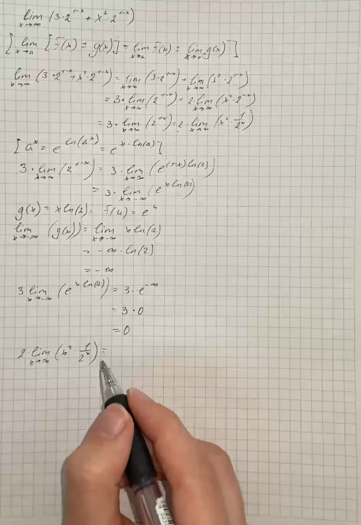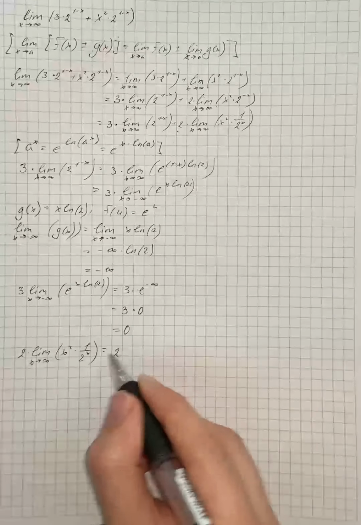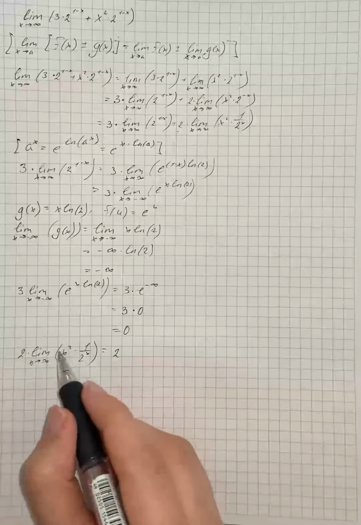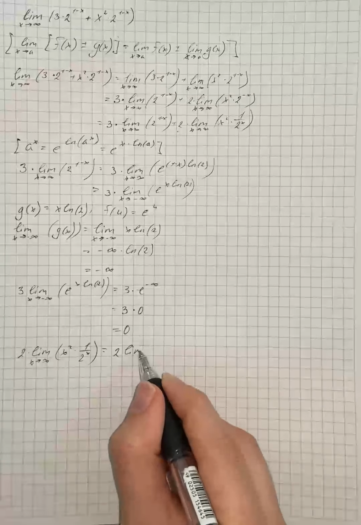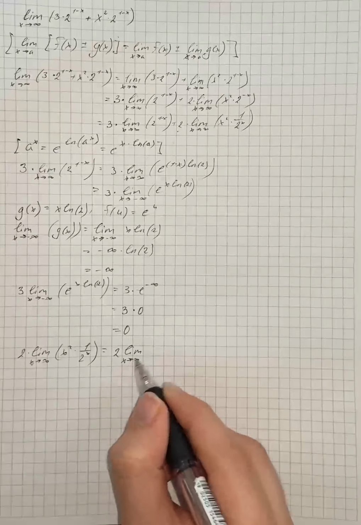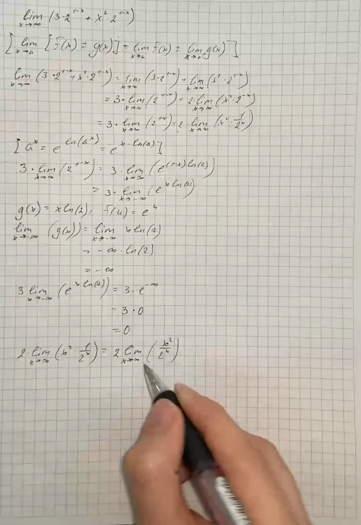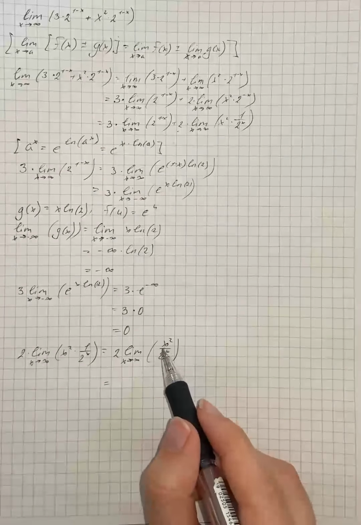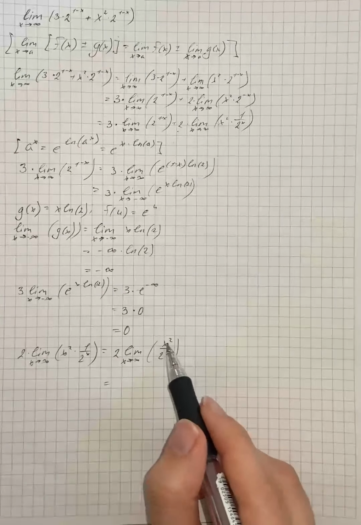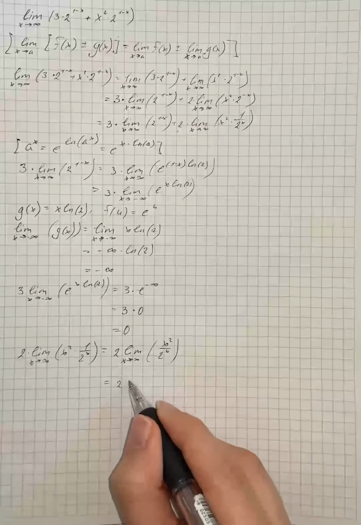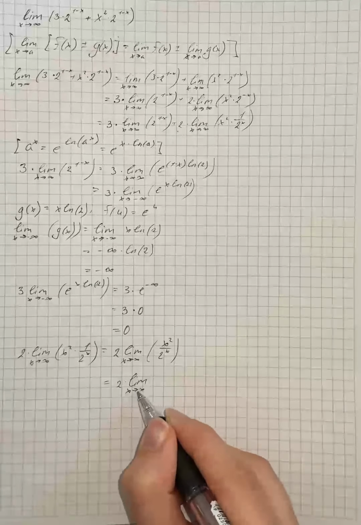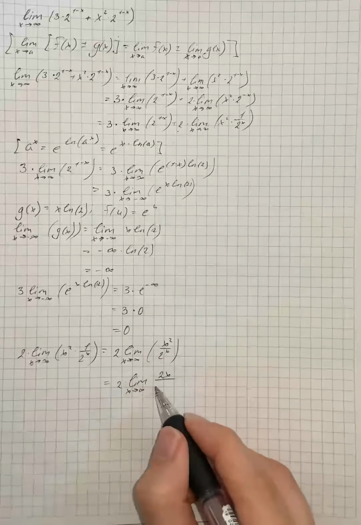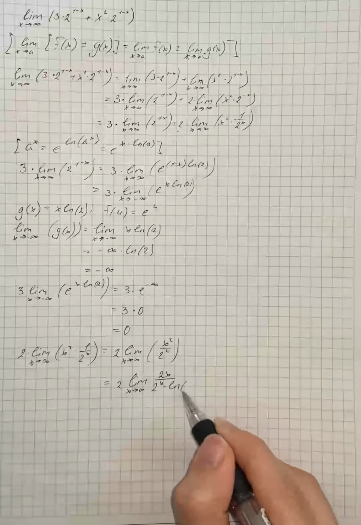And here we're going to apply L'Hopital's rule. So we're going to differentiate numerator and denominator. So, okay, first we're going to rewrite our expression as a fraction. So it's going to be the limit of x squared over 2 to the x. And now we can apply L'Hopital's rule as we have the indeterminate form of infinity over infinity. So we differentiate the numerator and we get 2x, and when we differentiate the denominator we get 2 to the power of x times natural log of 2.